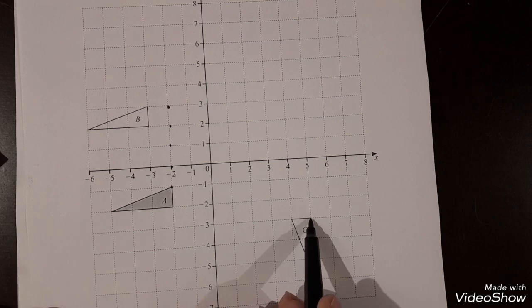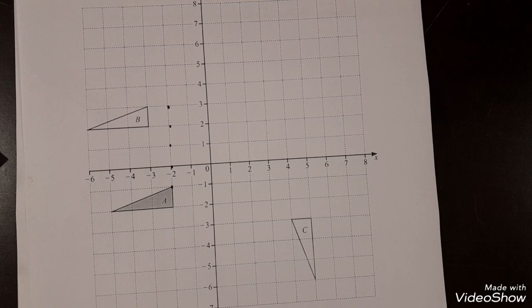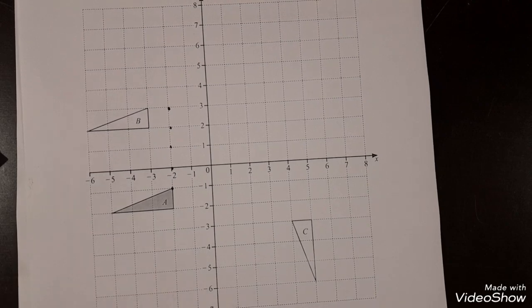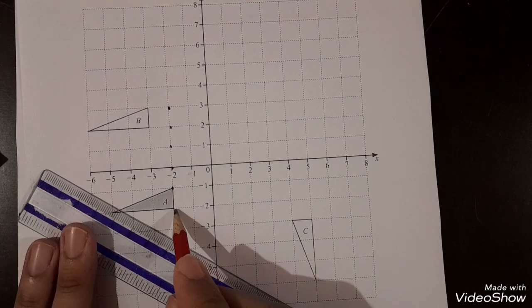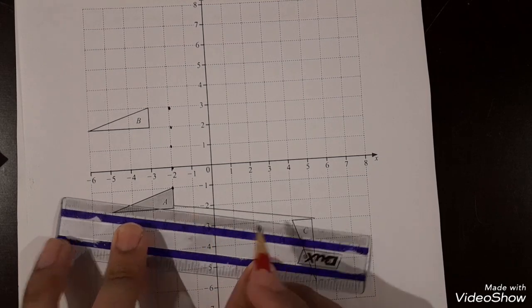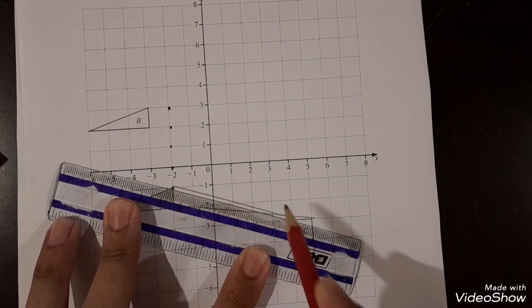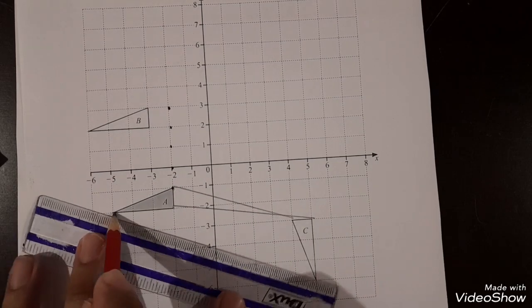Here it is, first we will take a pencil and connect all these points. So this point will be over here, this point will be over here, and this will be over here.